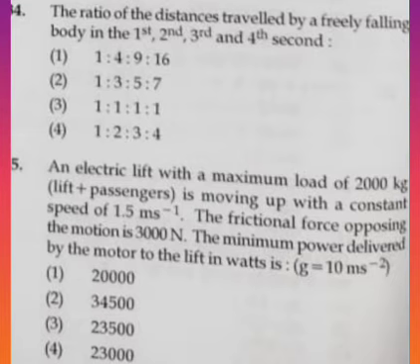Option 1, sin inverse 0.750. Option 2, tan inverse 0.500. Option 3, tan inverse 0.750. Option 4, sin inverse 0.500. The correct answer of this question is option 1, sin inverse 0.750. Next, question number 44.